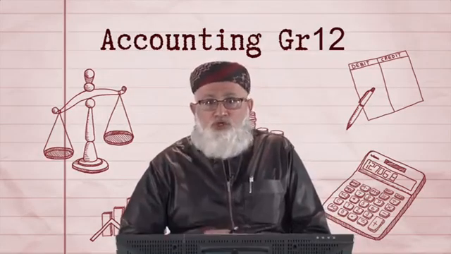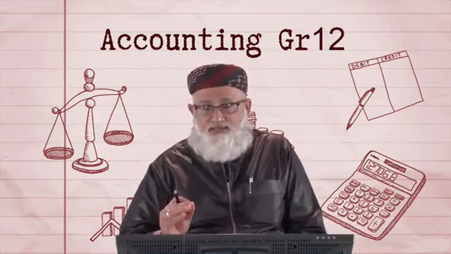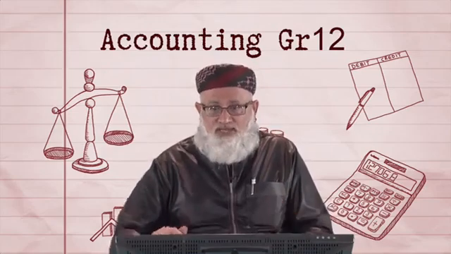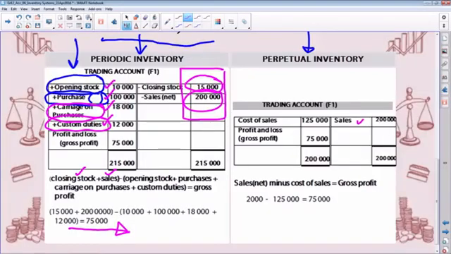Okay, then, if you look at the trading account using the perpetual inventory method, simple. 3 items make up the trading account. What are they? Your sales, your cost of sales, and the difference between your sales and your cost of sales would give you your gross profit of 75,000 Rand.